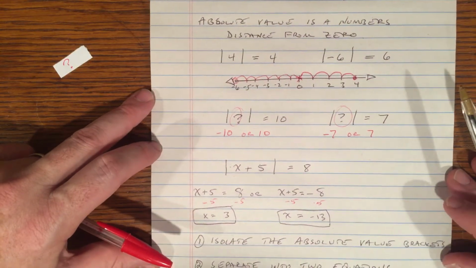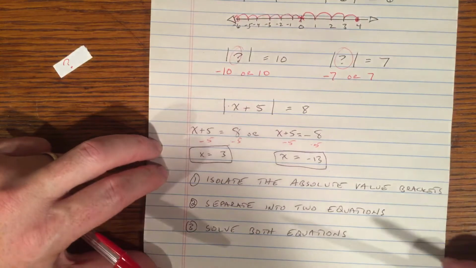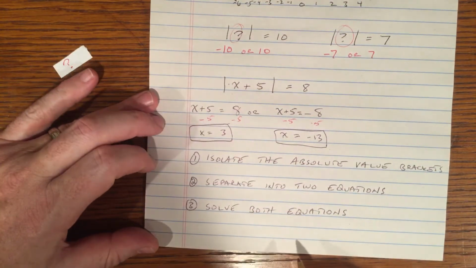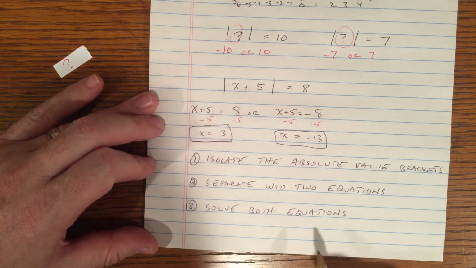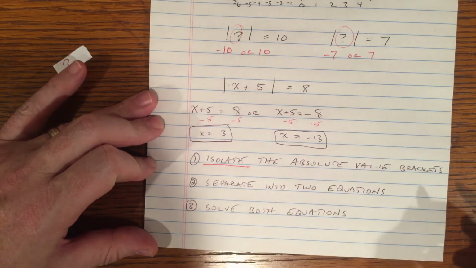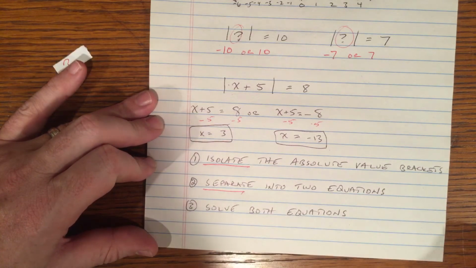So now I'm going to go back in time and say, okay, let's quickly look at some of the rules that we had. We had 3 steps. We always wanted to isolate the absolute value brackets. That was always the first one. I'd say isolate. Separate it into 2 equations, and then solve both equations.